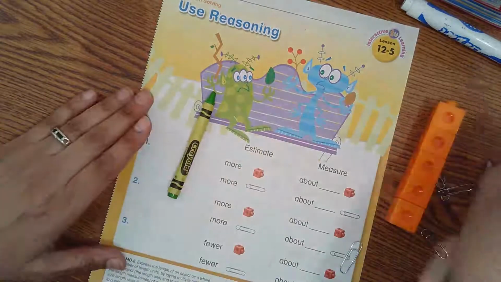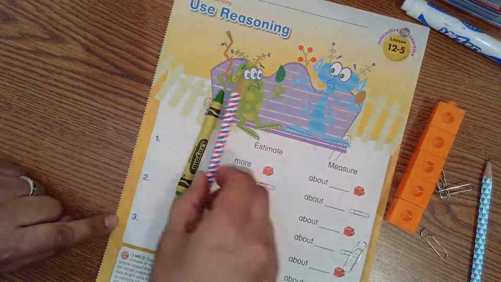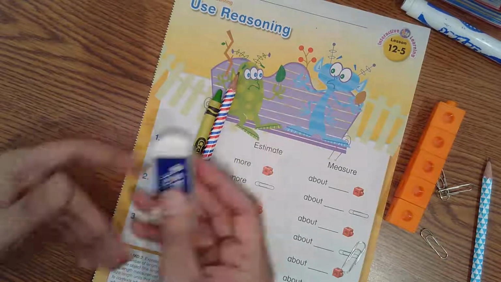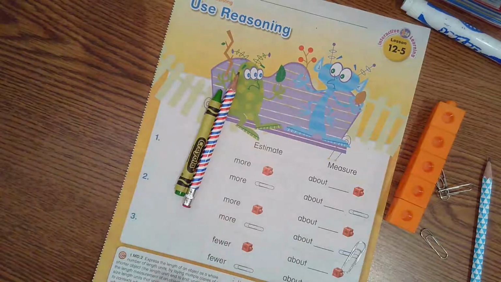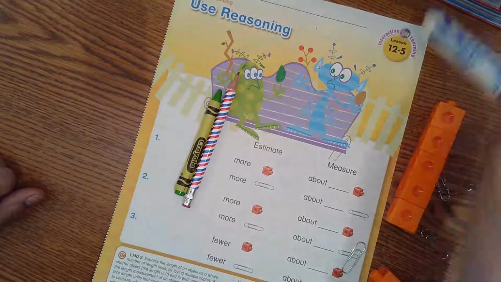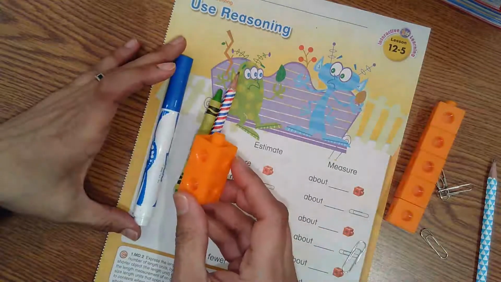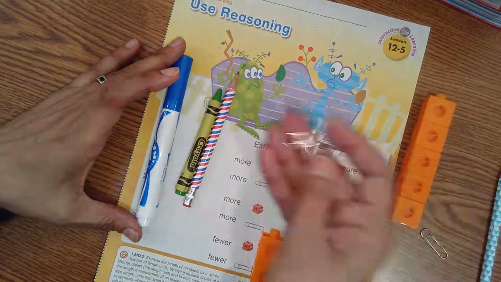You can use a pencil. So this could be one object also, because you have 3 exercises. You can use an eraser. You can use a marker. And then again, you can use your connecting cubes and then your paper clip.